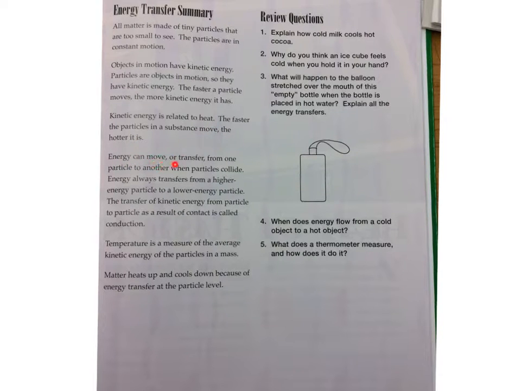Energy can move or transfer from one particle to another when particles collide. Energy always transfers from higher energy particles to a lower energy particle. The transfer of kinetic energy from particle to particle as a result of contact is called conduction. Temperature is a measure of the average kinetic energy of the particles in a mass. Matter heats up and cools down because of energy transfer at the particle level.